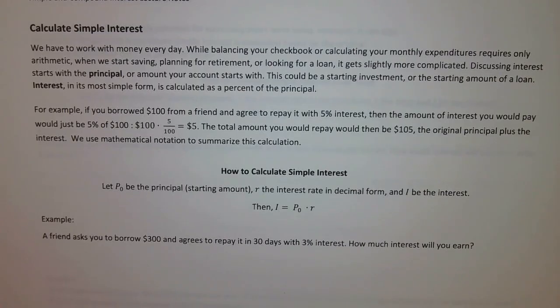So there'd be 100 times 5%, which would be 0.05 or 5 over 100, and that would give you $5. The total amount you would repay would be $105, because you would add the interest onto what you borrowed originally. So the original price plus the interest is what you pay back.